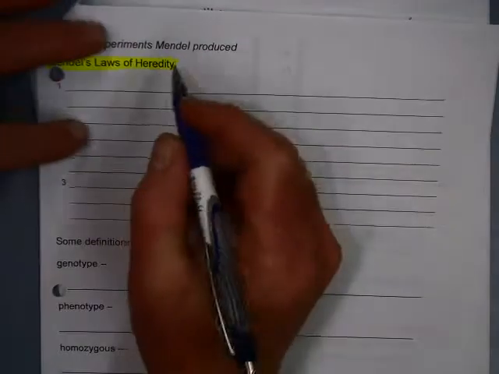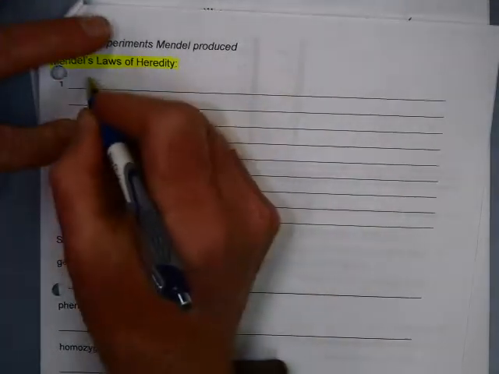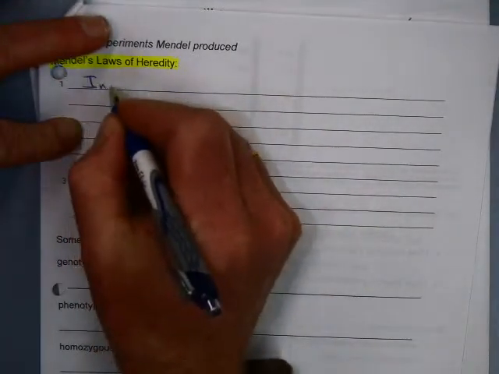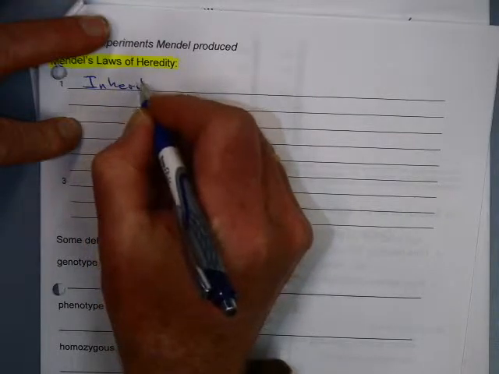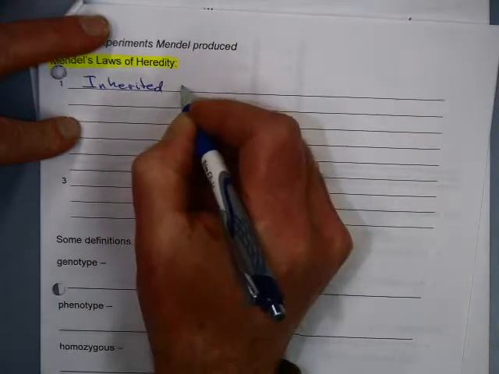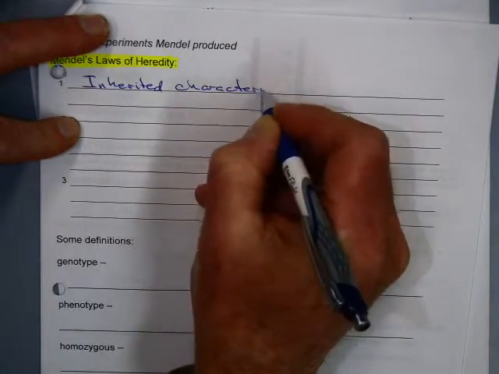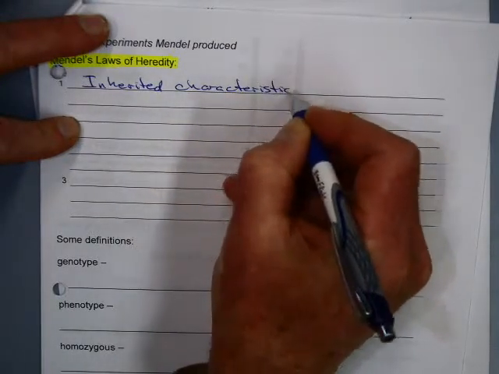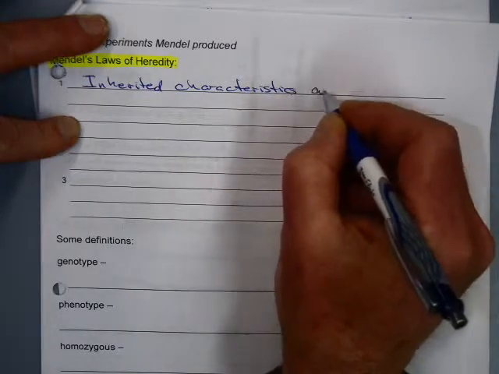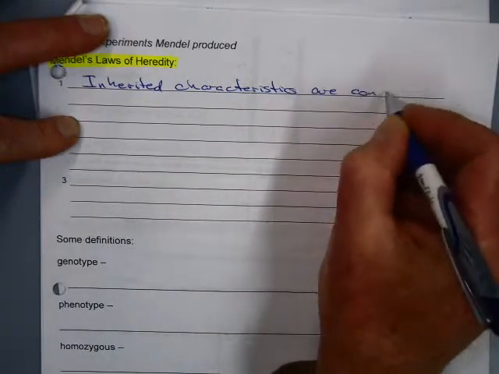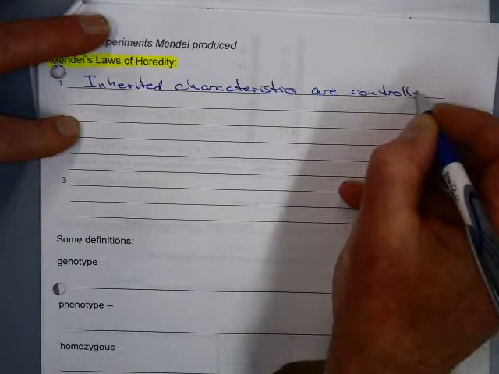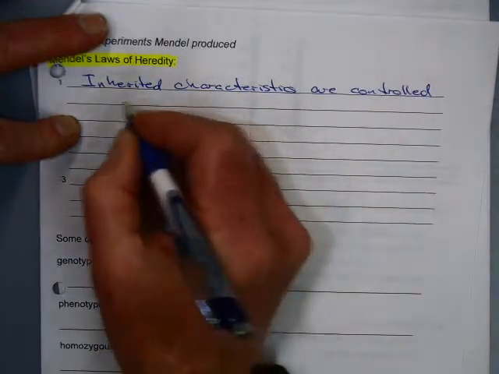The first thing was that inherited characteristics are controlled by what he called factors.